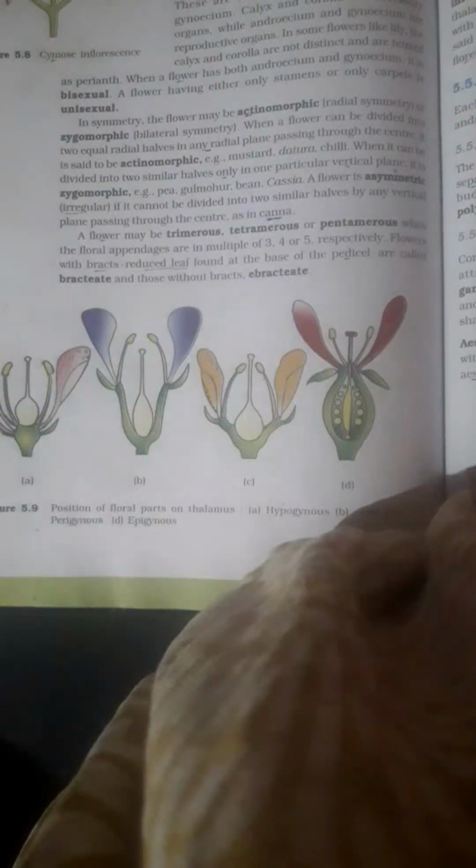It says it cannot be divided into two similar halves by any vertical plane passing through the center. That is, it's completely irregular. It's completely different from actinomorphic and zygomorphic. It just cannot be divided. Example of asymmetric flower is canna.